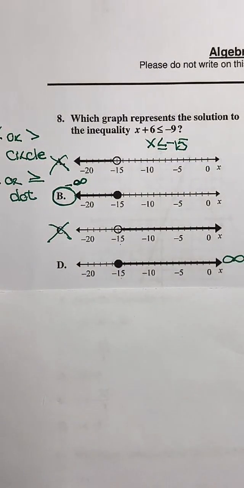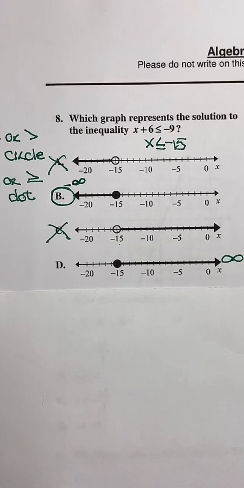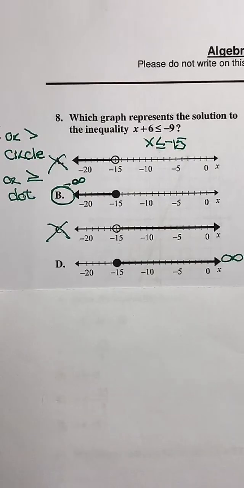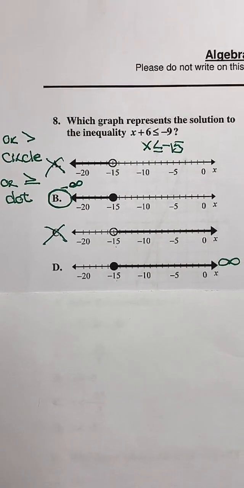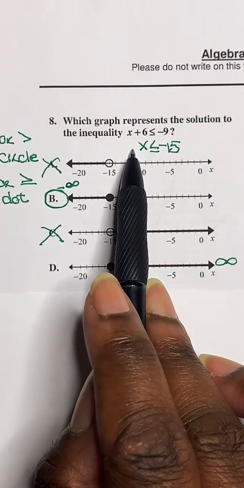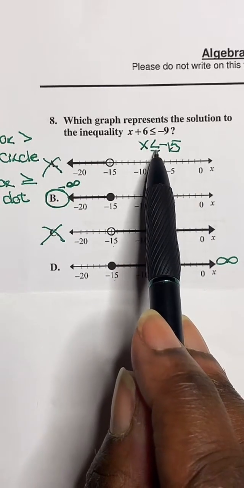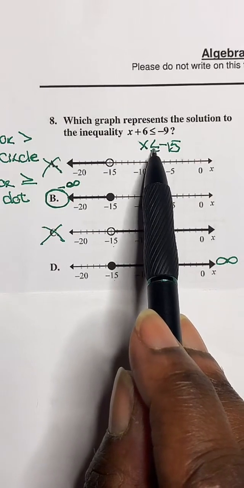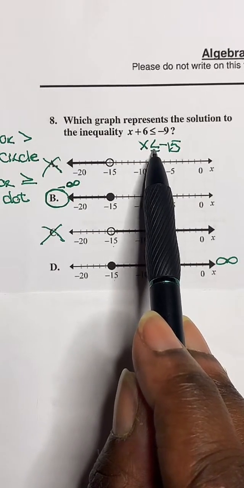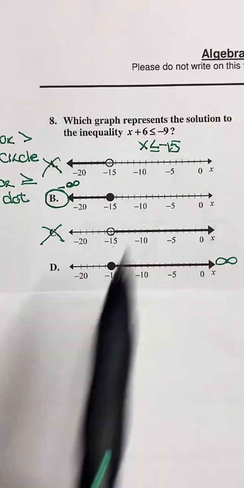Wasn't there a rule that we had to flip them? Yes. Only when you multiply or divide by a negative number, like in front of the x, which you're going to see in a couple examples. That's when you change the direction of the inequality sign. Just to give you a little heads up.